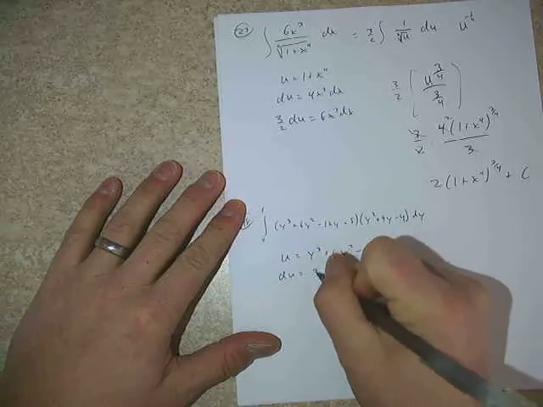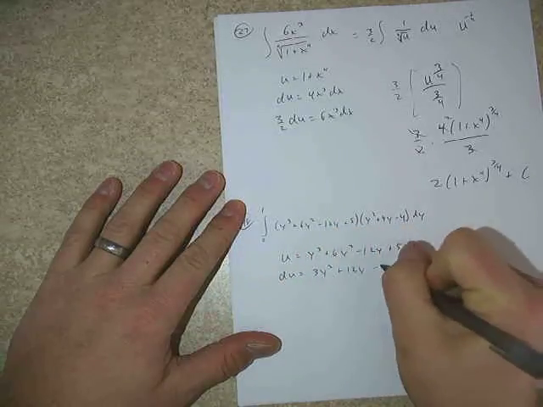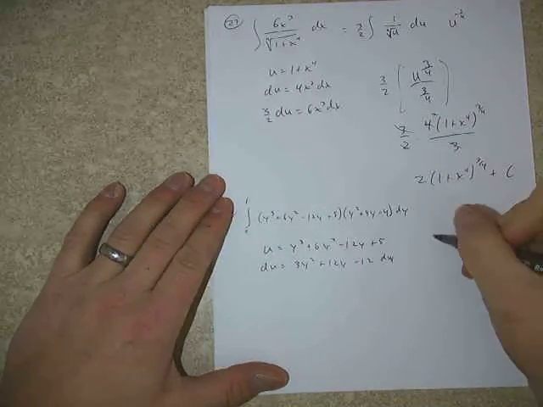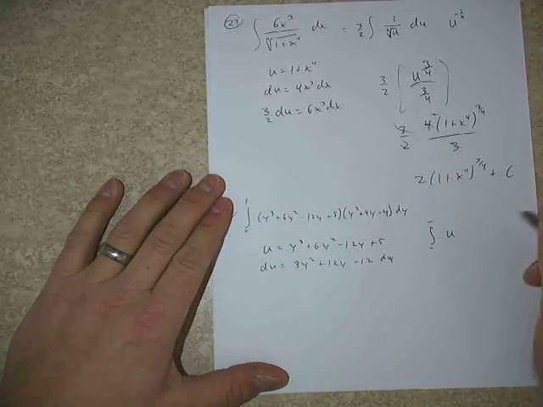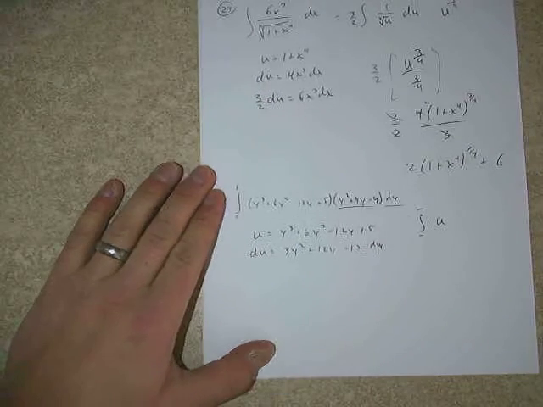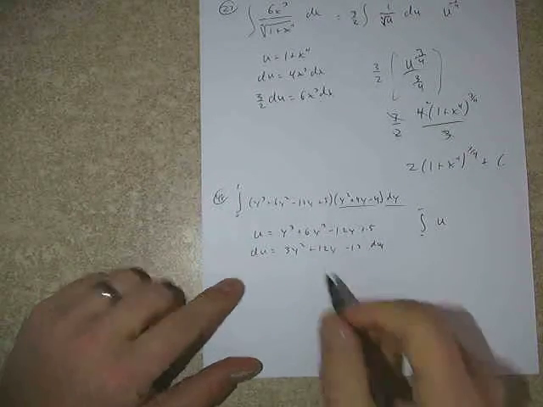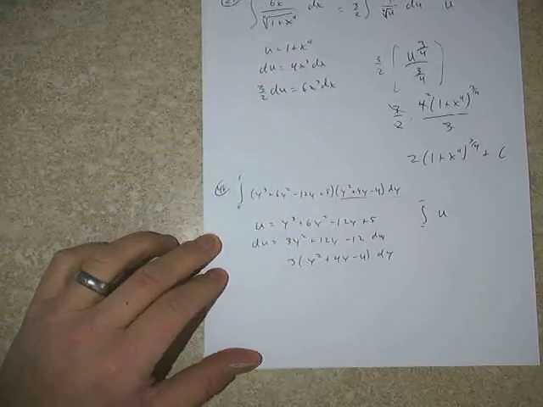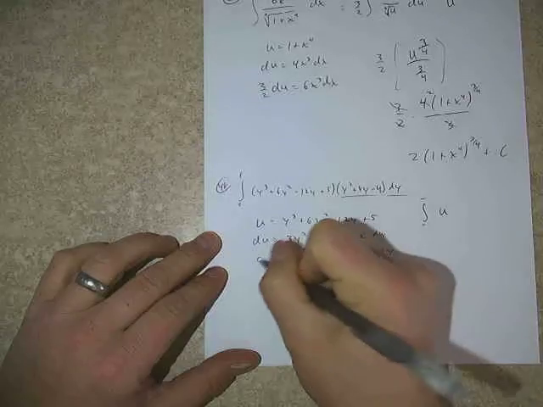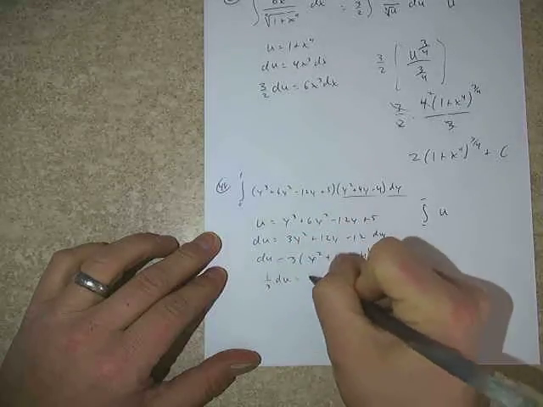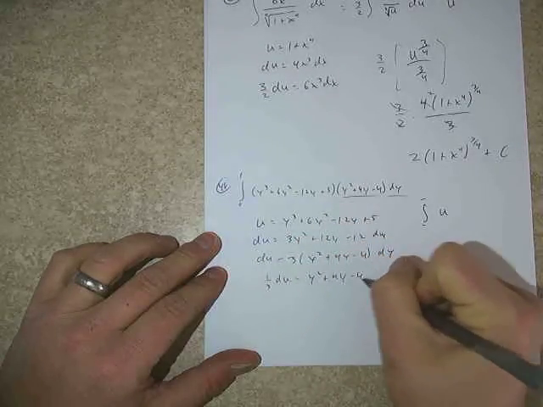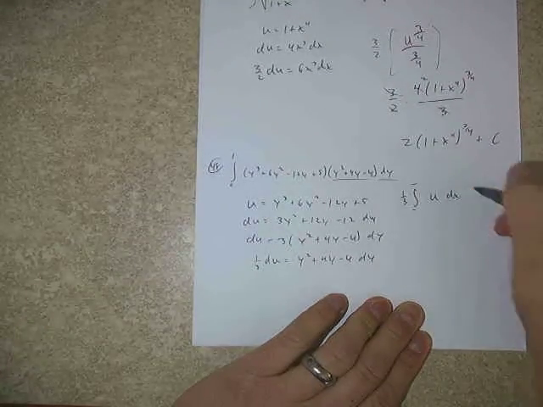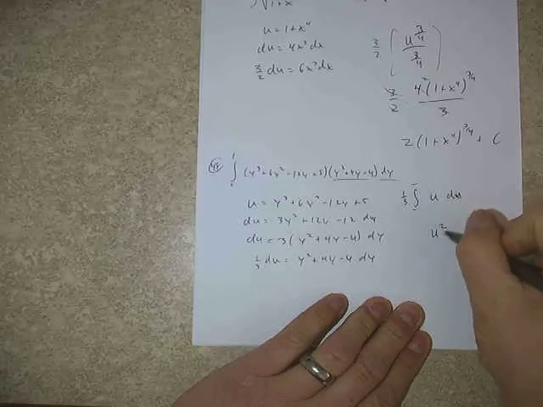So if we did that, our du here would be 3y squared plus 12y minus 12 dy. And ultimately, if I do my integral here, I'm going to have u here, and then I have this and this to get rid of. And if you look at this stuff right here, if I were to factor a 3 out of that, wouldn't I have exactly that quantity? And so therefore, 1/3 du, if I divide it by 3, I would have exactly what I want, y squared plus 4y minus 4 dy. And therefore I could replace 1/3 here and du here, and then anti-differentiate.